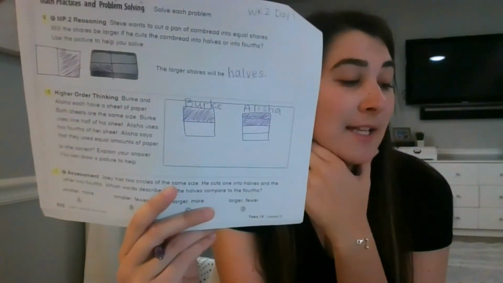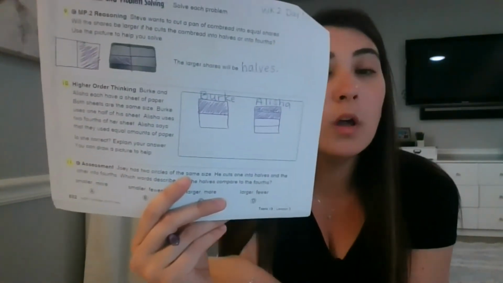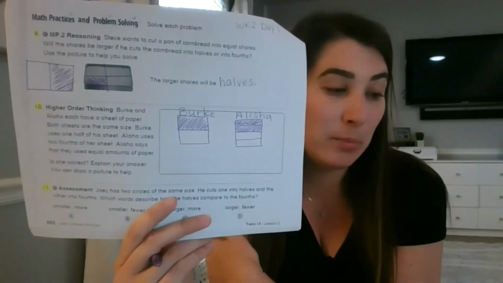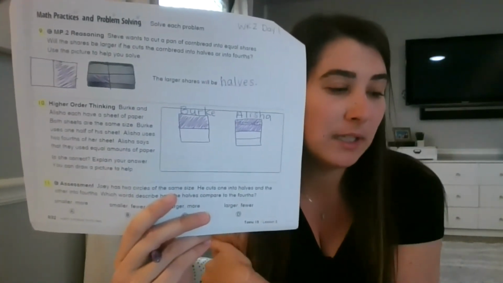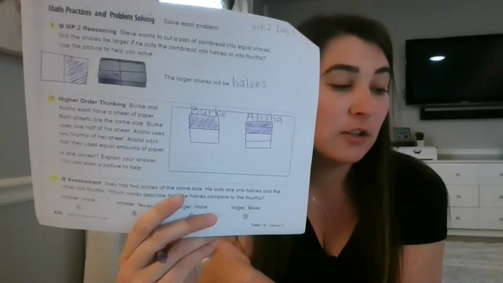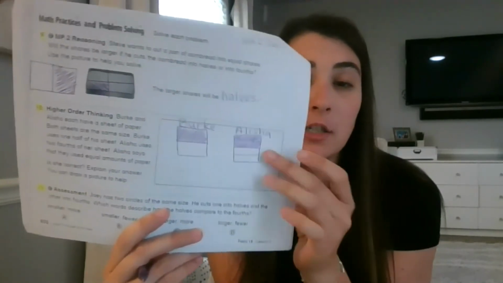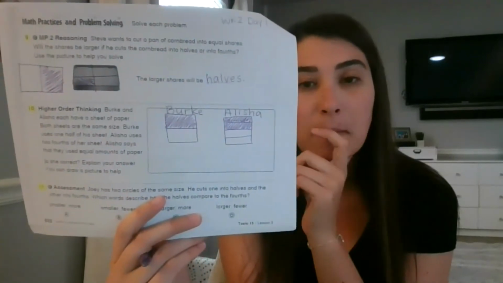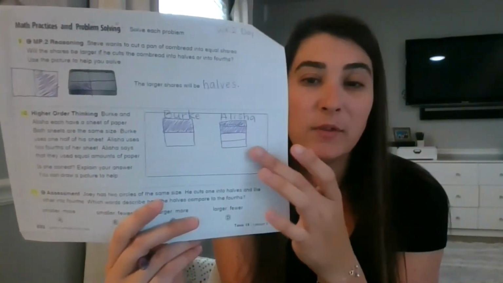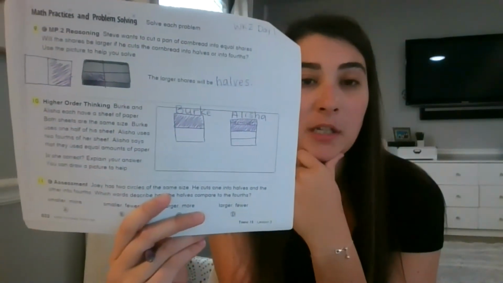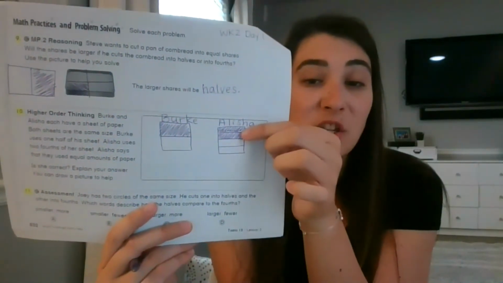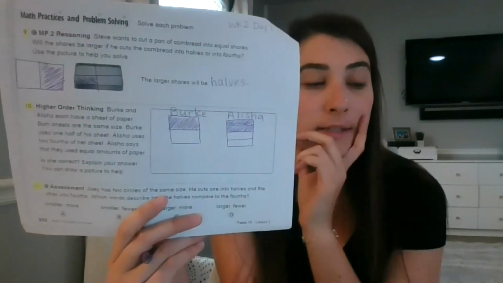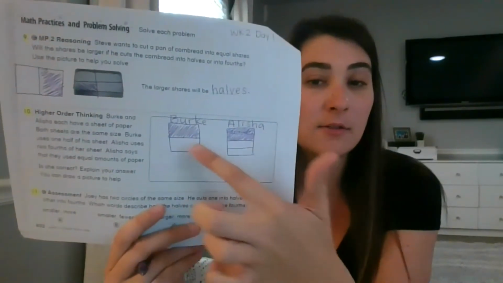Alicia says that they used equal amounts of paper. Is she correct? Explain your answer. You can draw a picture to help. So here's our picture that we're drawing. Did they use the same amount? Their pictures are the same. Their papers are the same size. Burke used 1 of the halves, and Alicia used 2 of the fourths. Does it look like they used the same amount?